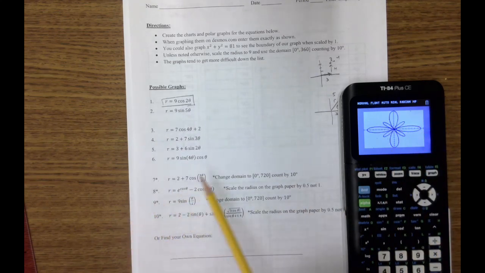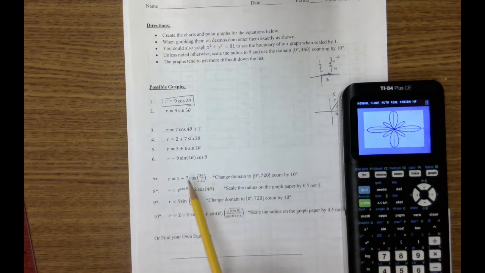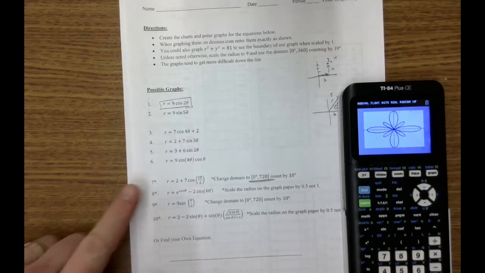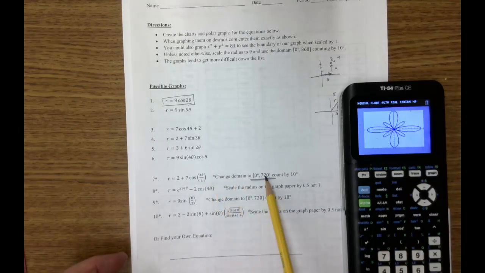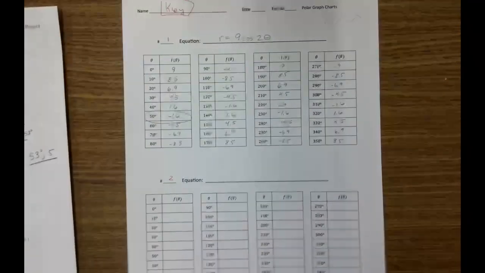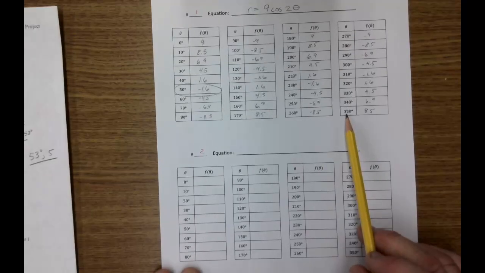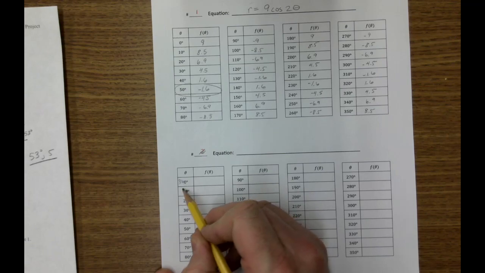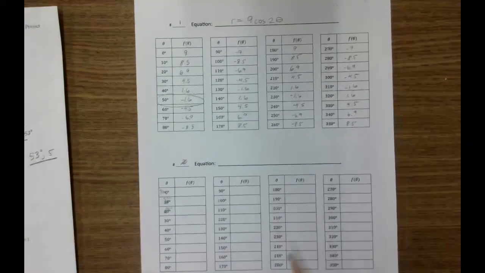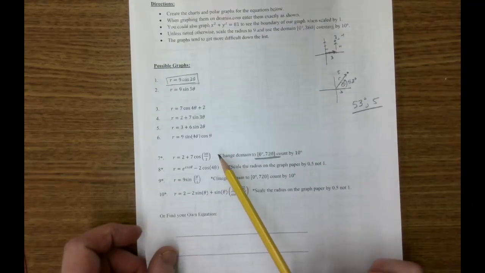And then when you get down to the bottom down here, these ones are a little bit more difficult. If you take a look at this one, number 7 here, it says change the domain 0 to 720. So what you're going to have to do on yours is it takes up to 720. So when this is 350, you're going to have to use both charts, and this is going to be 360. And this is going to be 370. And this is going to be 380. And you're going to have 2 sets of points. You're going to have 72 points. It's going to take 72 points to graph a clear picture of this one.